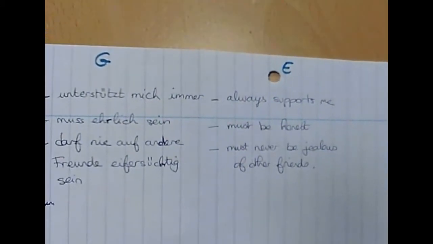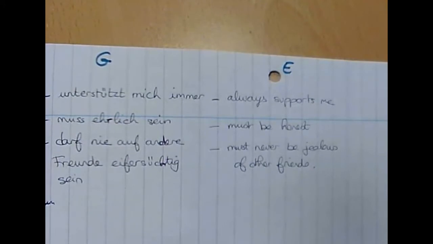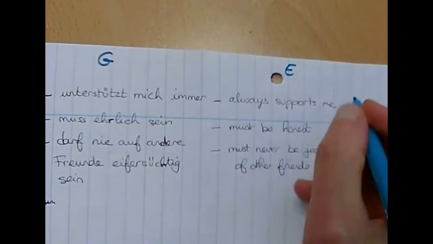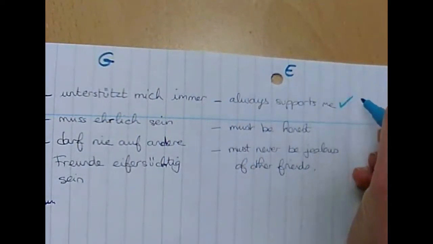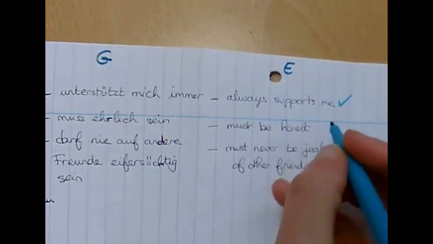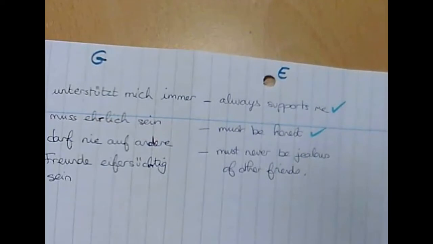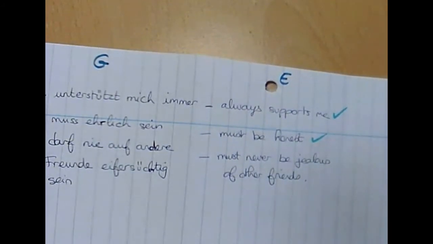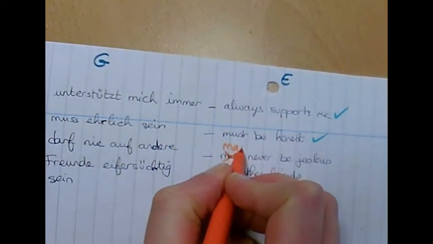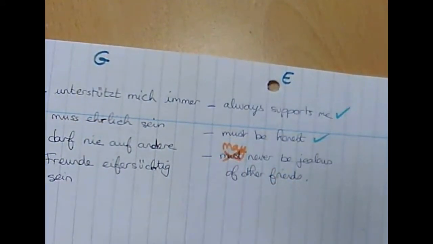Now that I've done that, I'm going to go back to my vocab list and check my answers. So, unterstützt mich immer is always supports me. Because that's correct, I'm going to tick with a color I like. Muss ehrlich sein is indeed must be honest. Tick with a color I like. And darf nie auf andere Freunde eifersüchtig sein is indeed, oh, it's may never be jealous of other friends. So now I'm taking a color I don't appreciate so much, and I'm just going to use that to correct my answer. May never be jealous of other friends.